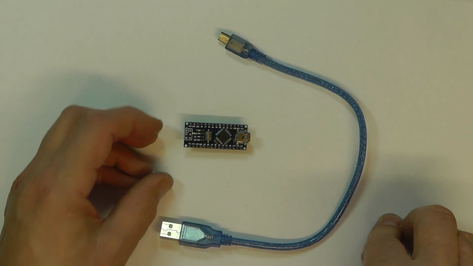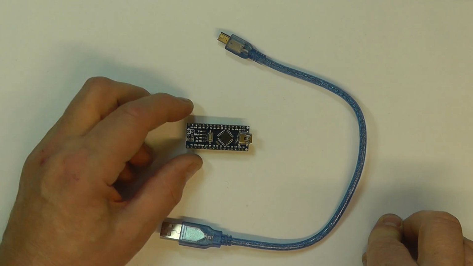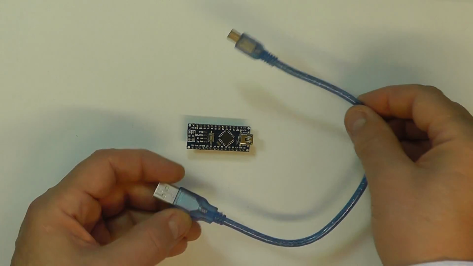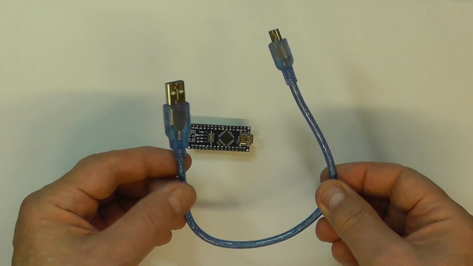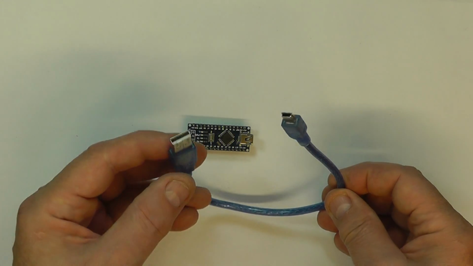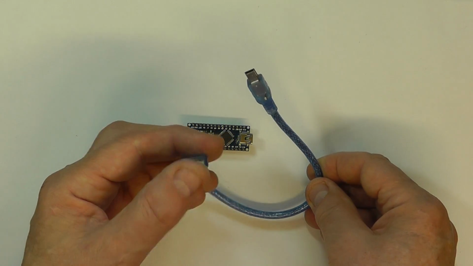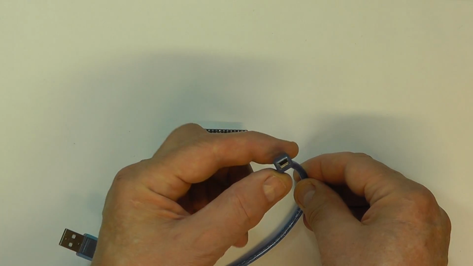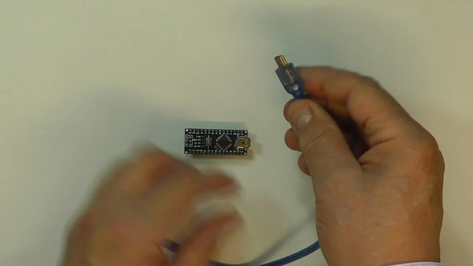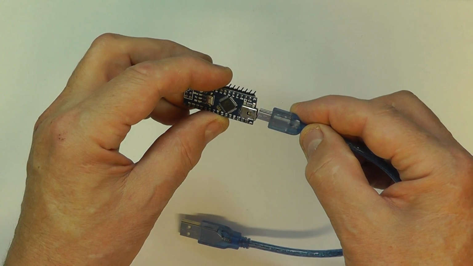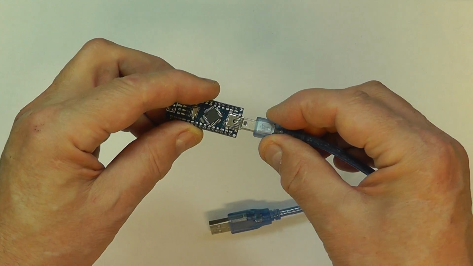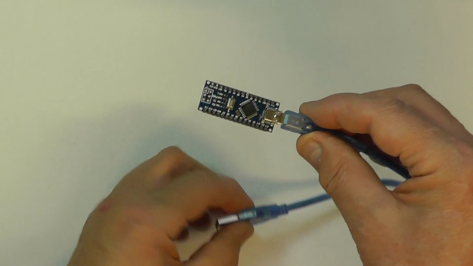Now for connecting the Arduino Nano serial data to our PC, we're just going to use the standard cable that usually comes with the Nano, which has got a standard USB plug on one end and a mini USB plug on the other end, and that simply goes into the Arduino Nano there. So that's what we're going to do.